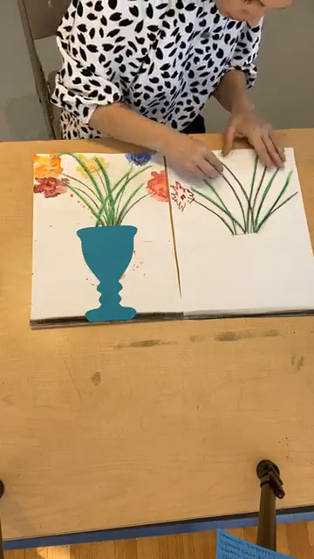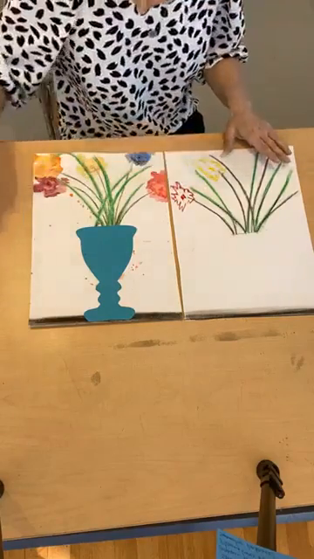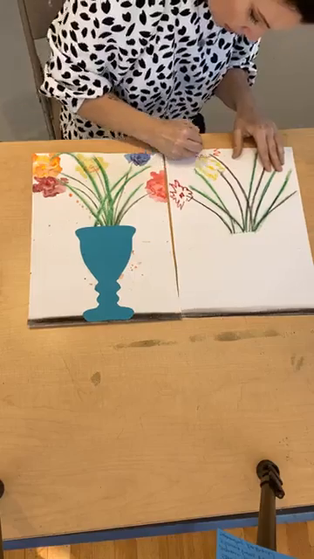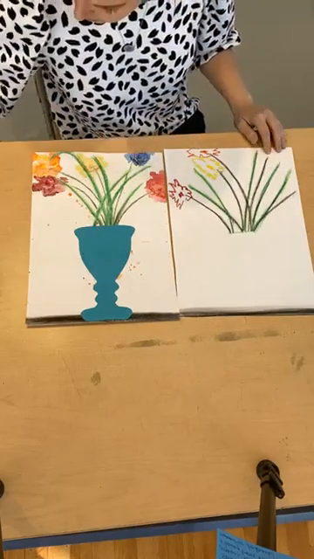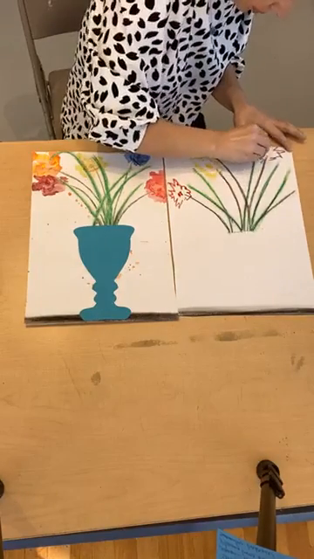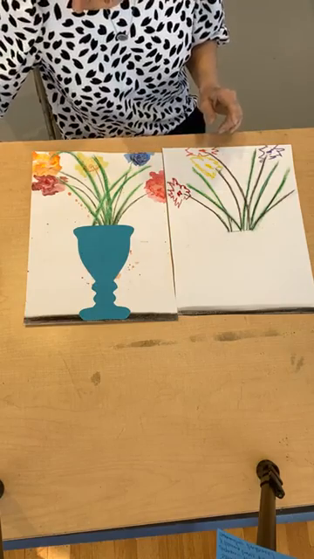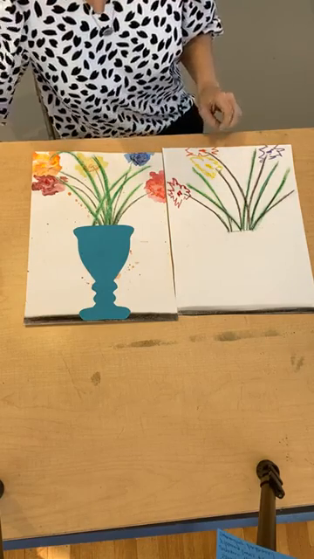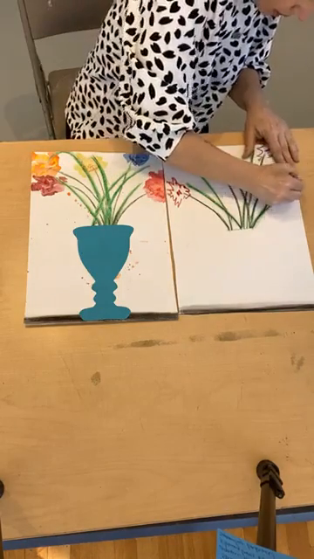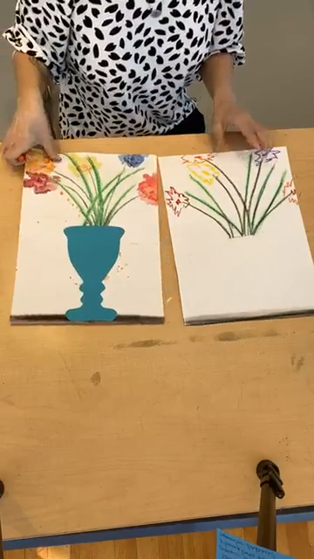I'm gonna go in with a yellow. There's my messy flower again. Let's see, I'll go in with an orange and I'll do the same thing. Okay, we'll do a purple. And over here we'll do, let's see, I guess we can do another orange, that'll work. And it's gonna just be another messy flower. All right, so I'm good with that, I think.